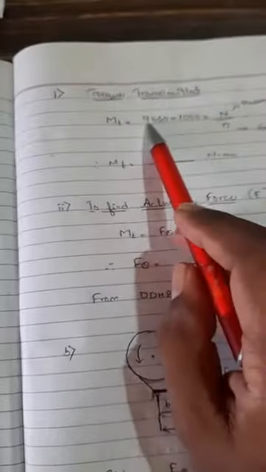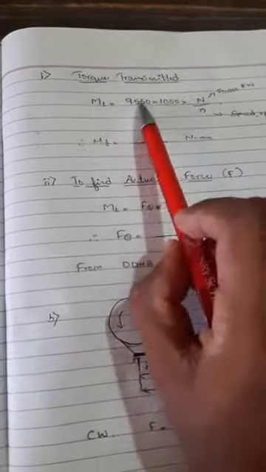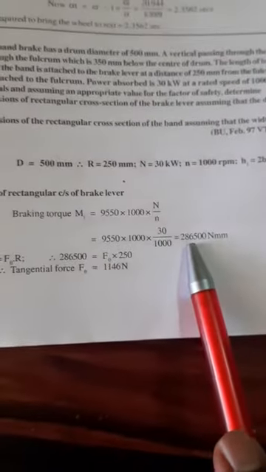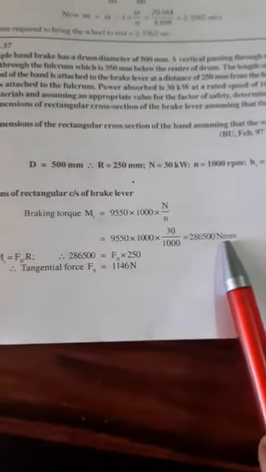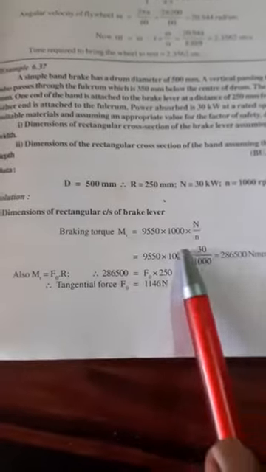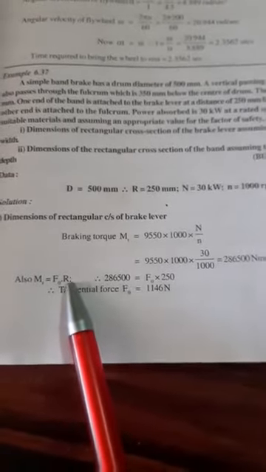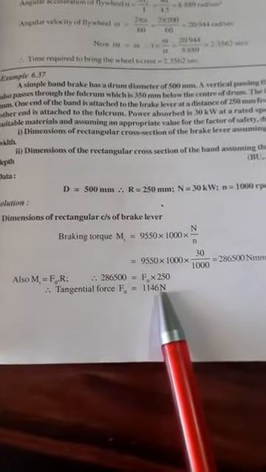After finding the angle theta, next move on to the procedure. The torque transmitted, the same procedure. Mt equals power times 60 upon 2 pi N, so we get Mt as 286500 Newton mm. Now using this Mt, the formula Mt is F theta and R, to find the actuating force, we get F theta equals 1146 newtons.